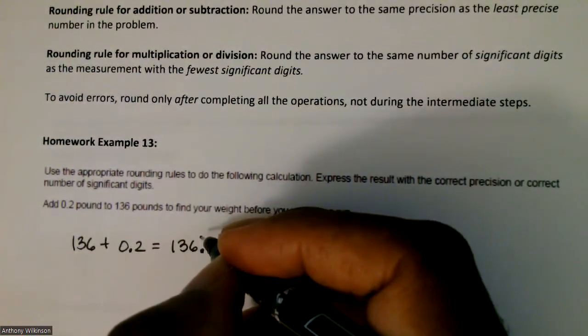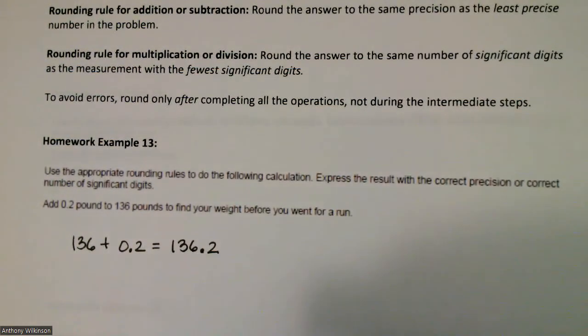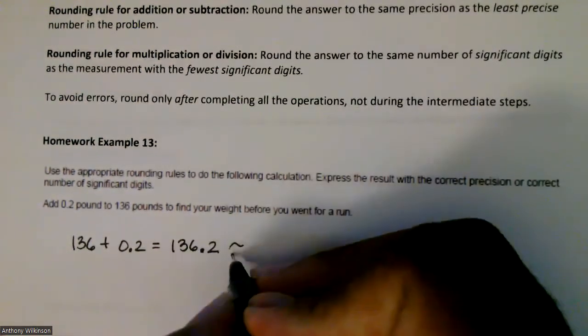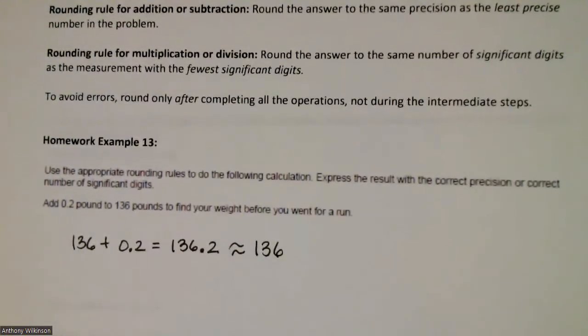That 6 is the number in front of the decimal point. That's the ones place. To the right of it is 2. That 2 is less than 5, so the 6 remains the same. So this will end up being approximately 136 pounds. So the weight before you went for a run is 136 pounds.